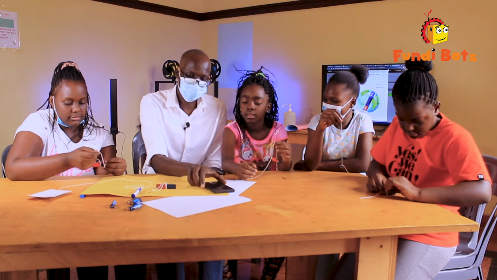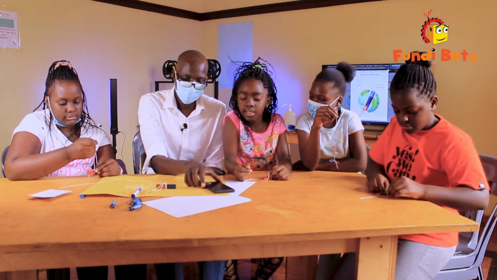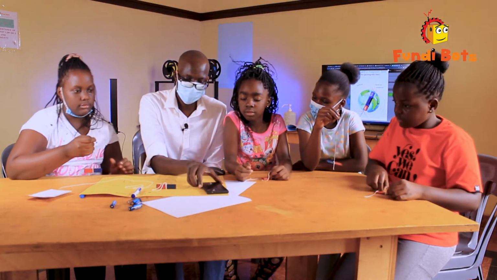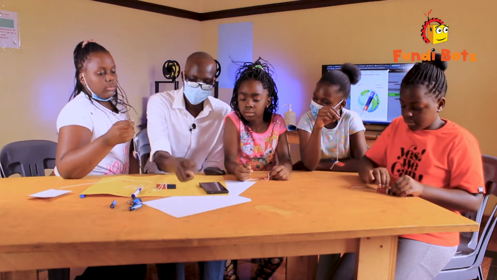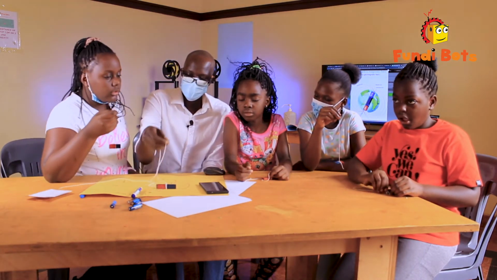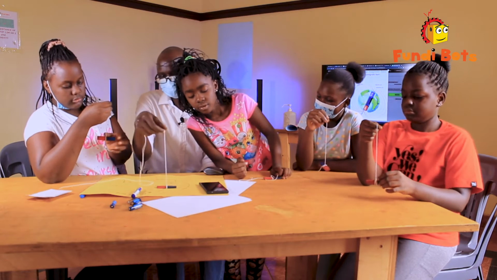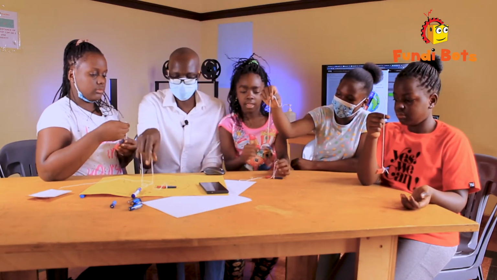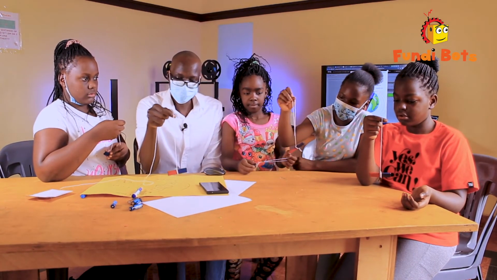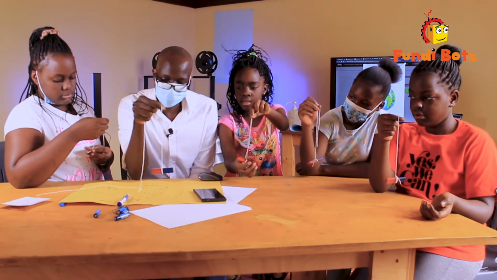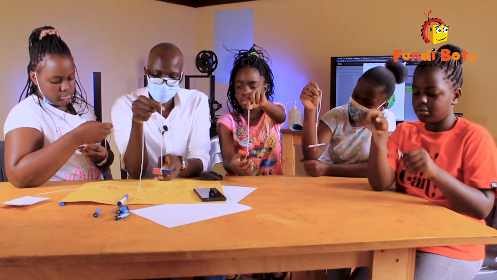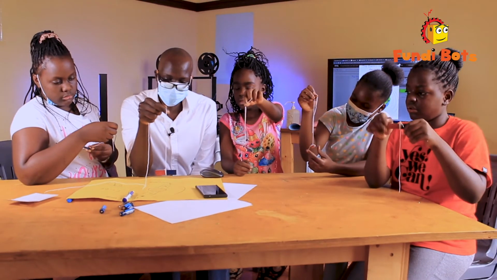So this is a compass. I hope it's calibrated, but it's saying that the north is that side. So if you lift your magnet like that and hold it very still, it should ideally settle.